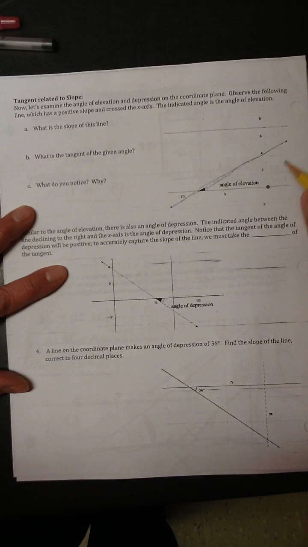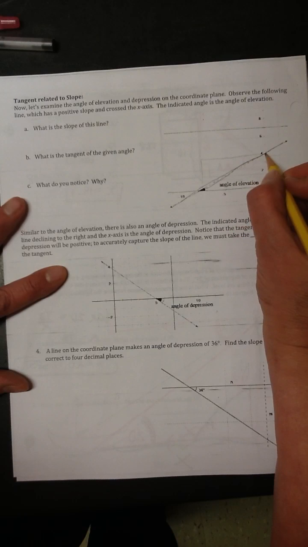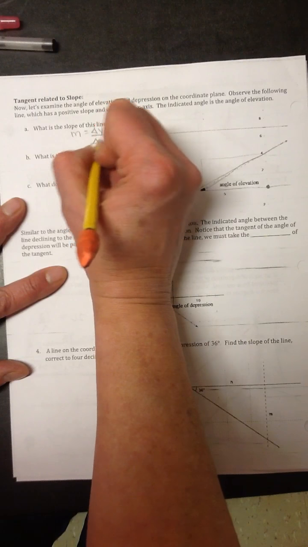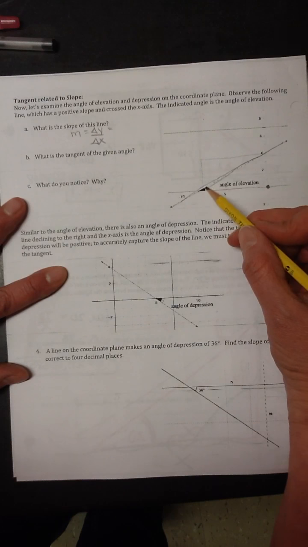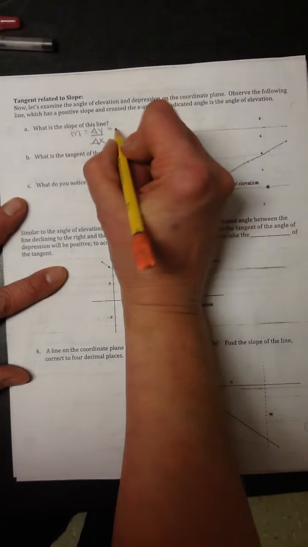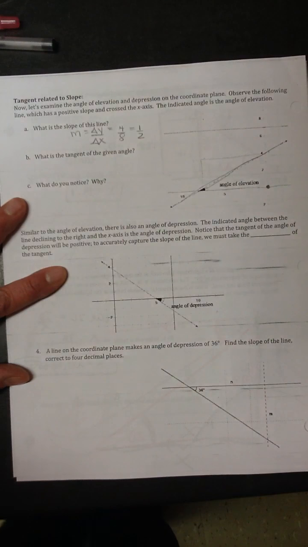So for the slope of this line, I know that when I do slope, it's how much I go up over how much I go over. So slope is going to be change in y over change in x. So in this case, up 4 and over 8. So up 4 over 8, which gives me a slope of 1/2.